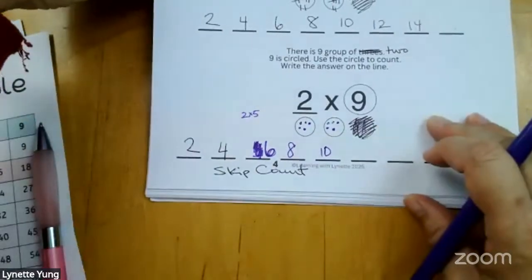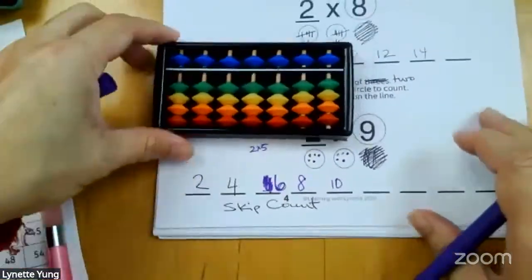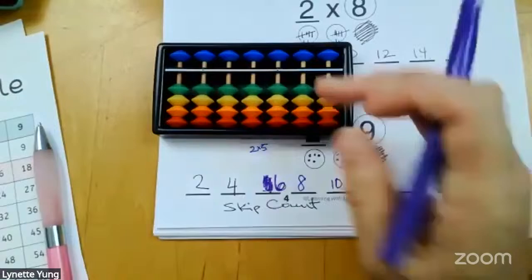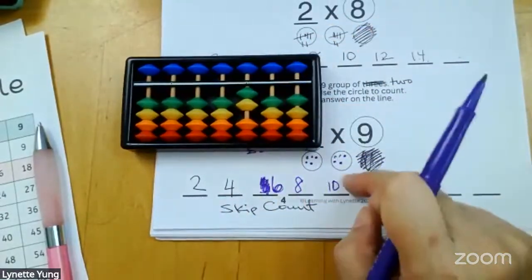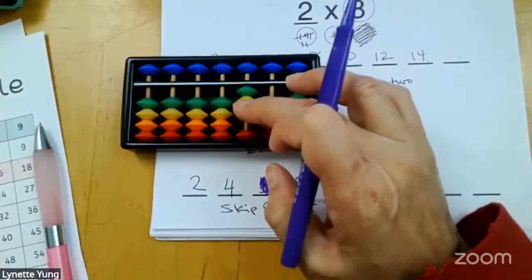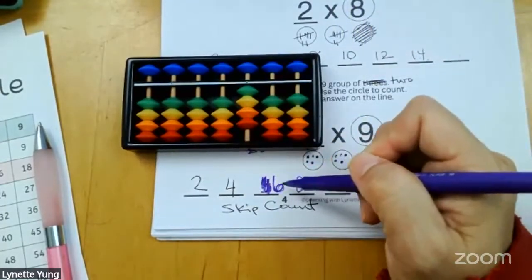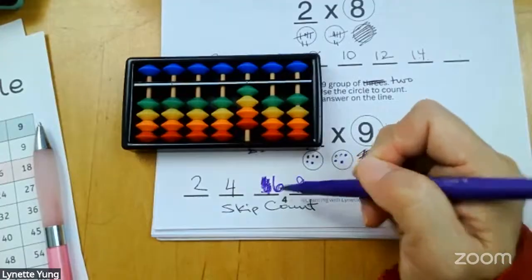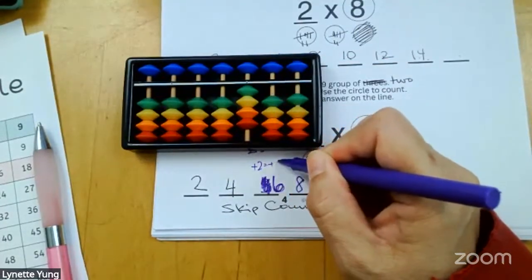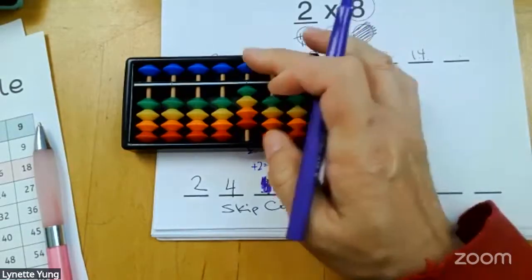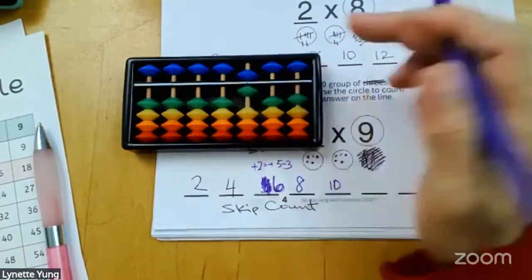I think I'm following you. So this is how we do it on the abacus. We have 2 on the abacus, and then what we do is we add another 2. So 1, 2. So that's how we get 4. Here, because I add another 2, I need to plus 2, which is equal to plus the 5 minus 3. So plus the 5 minus the 3.